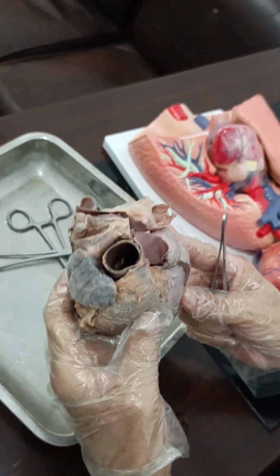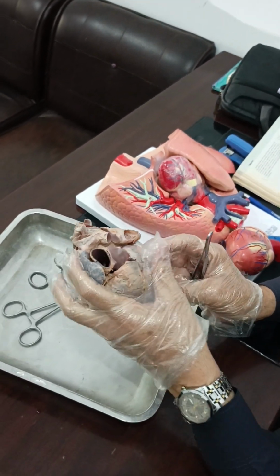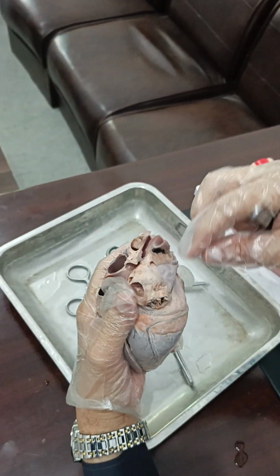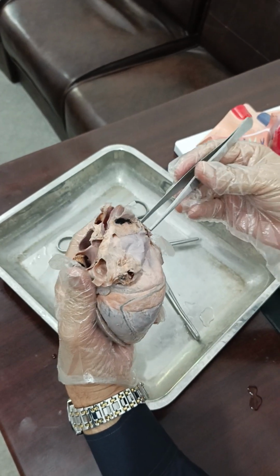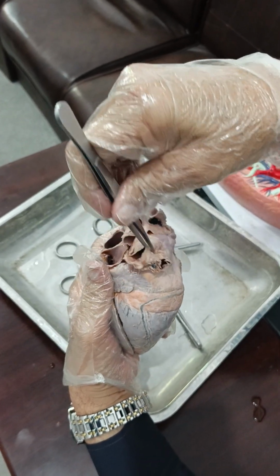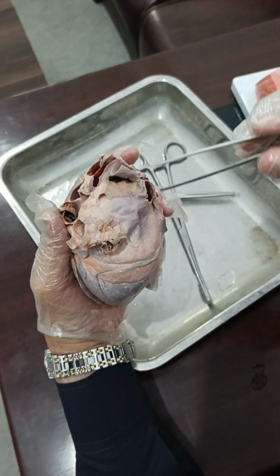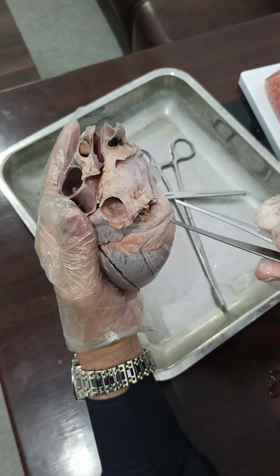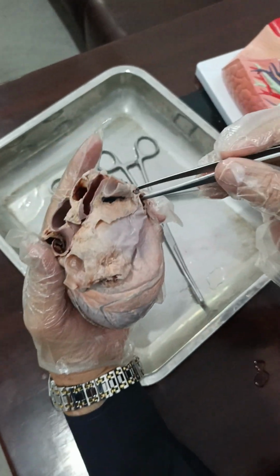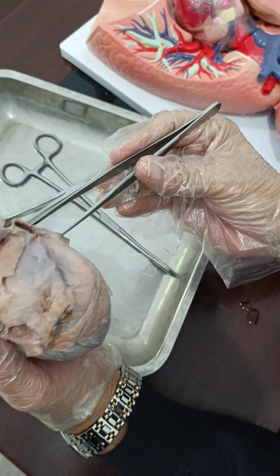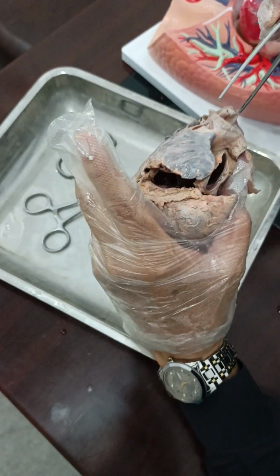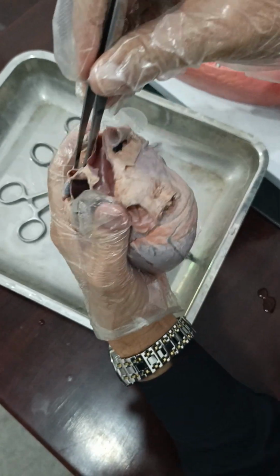Okay, and then you can see the posterior surface. The posterior surface or base of the heart is formed by the left atrium, and also contributing to it you can see there are four pulmonary veins, and this is the inferior vena cava, and this is the superior vena cava.